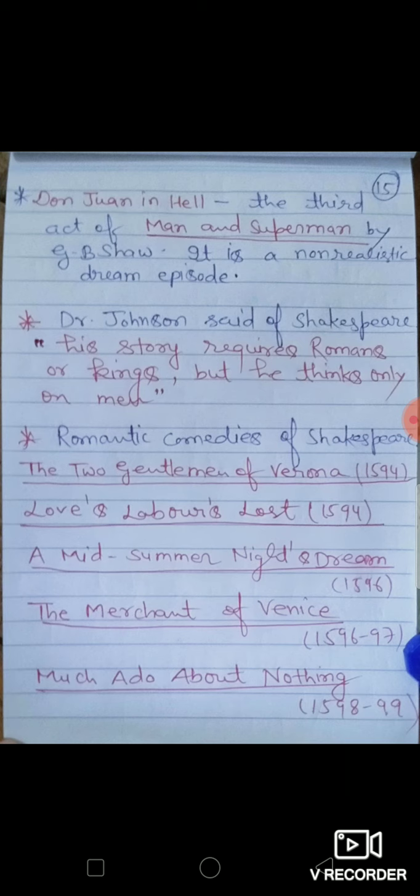Now let's talk about some of the romantic comedies of Shakespeare. It begins with The Two Gentlemen of Verona, published in 1594, which tells the story of two brothers, how they were working hard for their sisters.